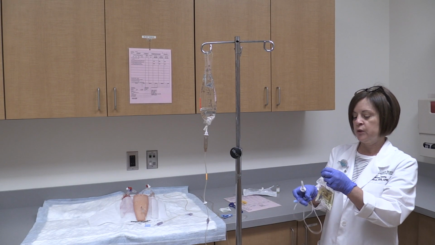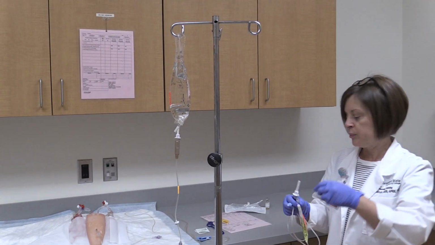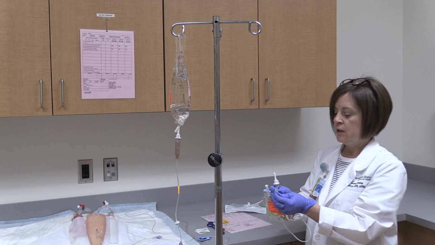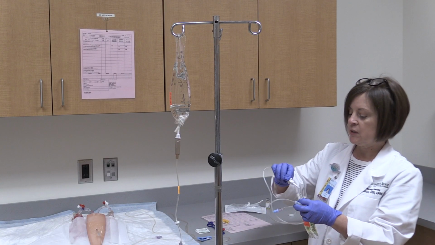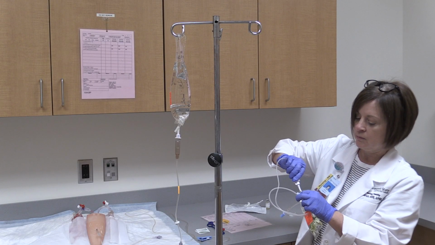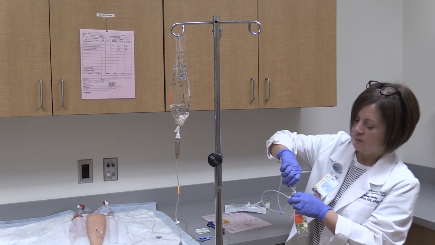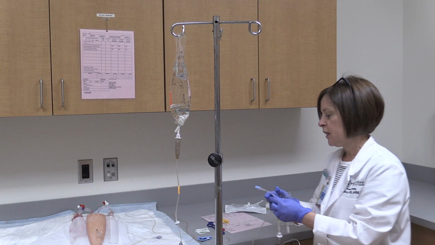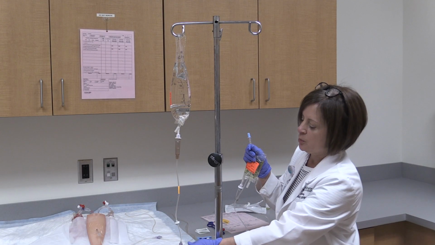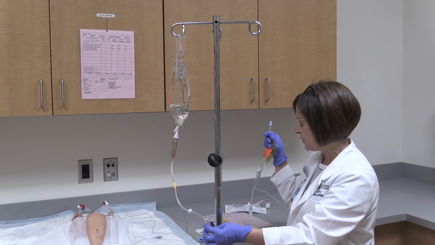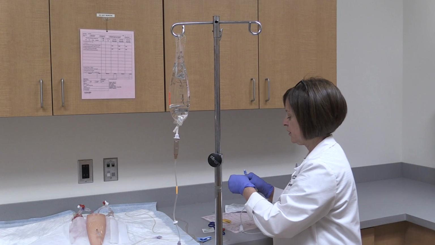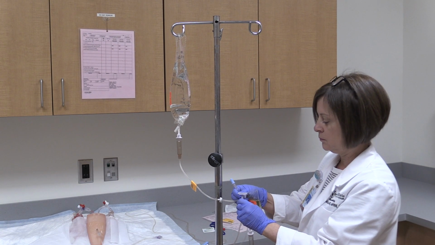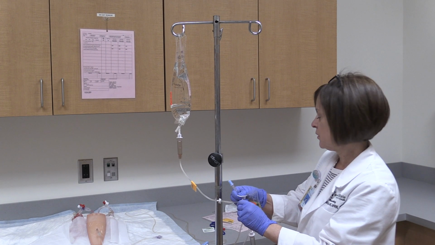At this time I'm going to go ahead and remove this cap and remove the cap from my tubing, making sure that I'm not touching any part that's going to go into the bag because that needs to remain sterile. Push that in there. And then I'm going to connect my secondary tubing to the primary tubing at the top port. So I want to take an alcohol swab and clean that off. Again, 15 to 30 seconds.